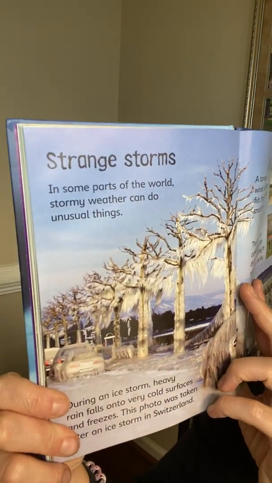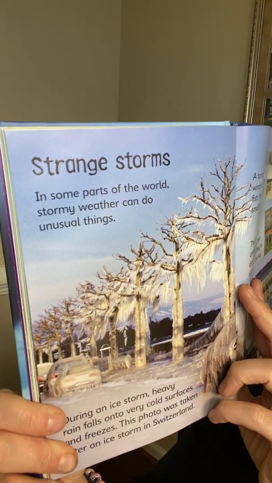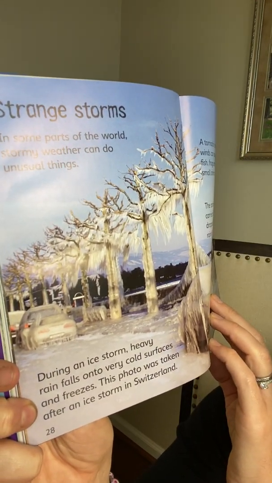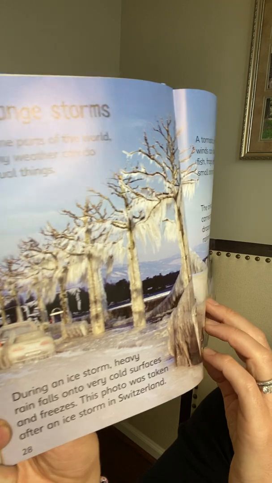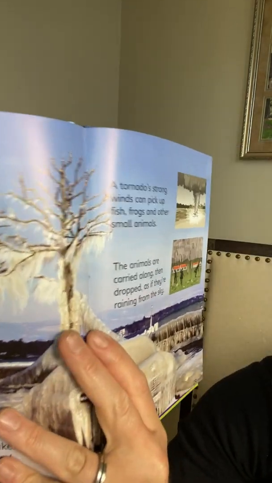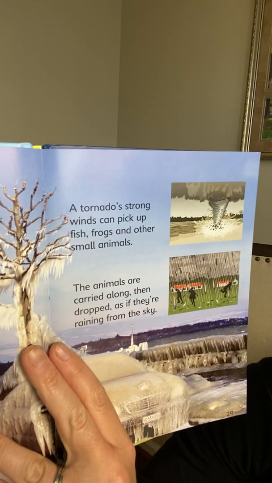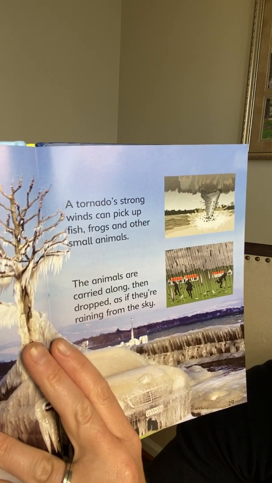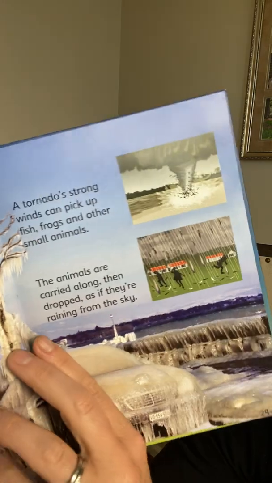Strange storms. In parts of the world, stormy weather can do unusual things. During an ice storm, heavy rain falls onto very cold surfaces and freezes. This photo was taken of a storm in Switzerland. A tornado's strong winds can pick up fish, frogs, and other small animals. The animals are carried along, then dropped as if they were raining from the sky.